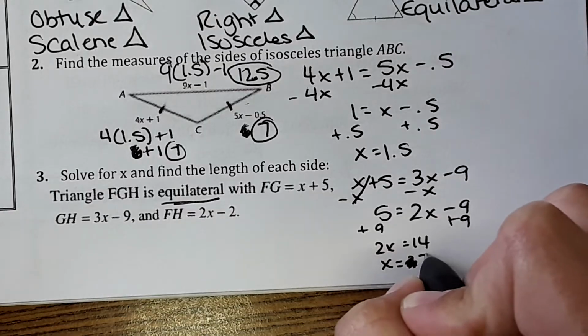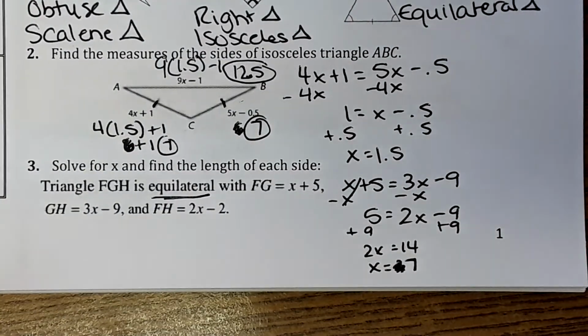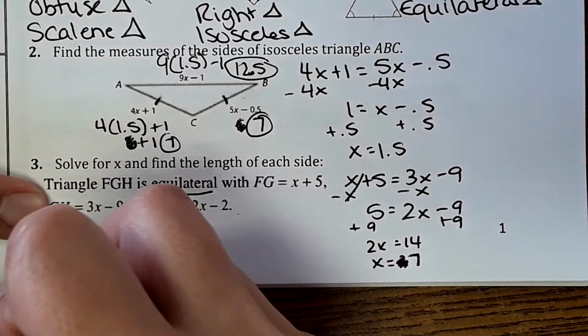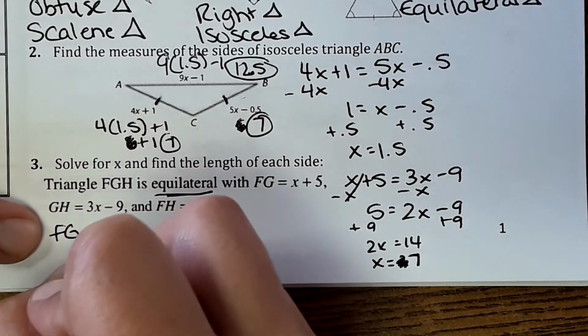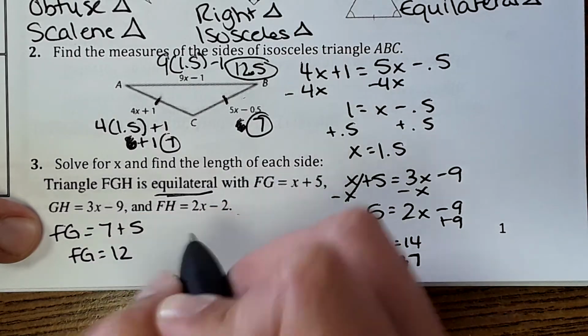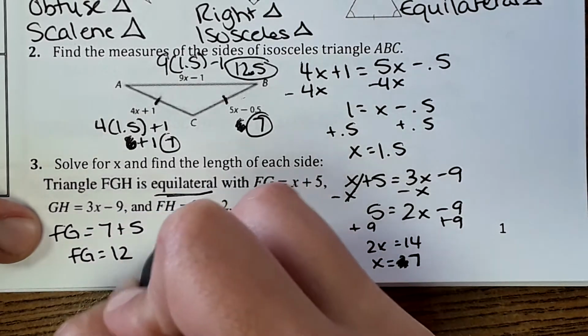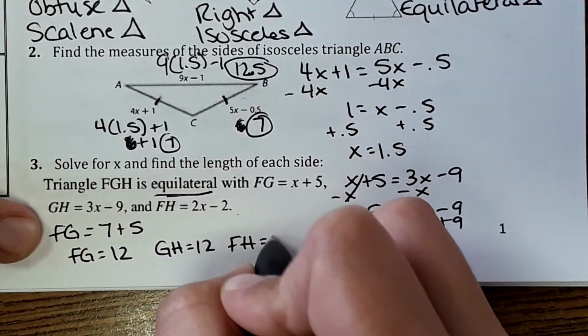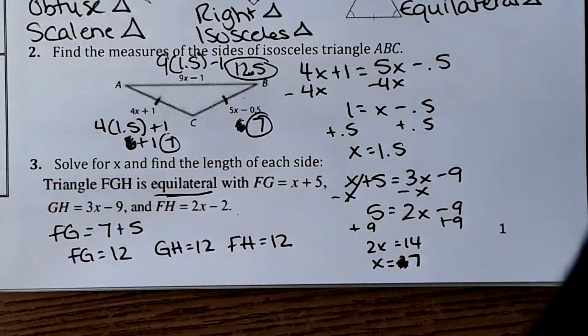Why do I keep writing the wrong thing? I don't know. Okay, x equals 7. And then to find the length of each side, I can choose any one of these because they're all the same and just plug it in. So FG is x plus 5, so 7 plus 5, which FG would be 12. So therefore, everything will be 12. And you could check it if you wanted to, but why?